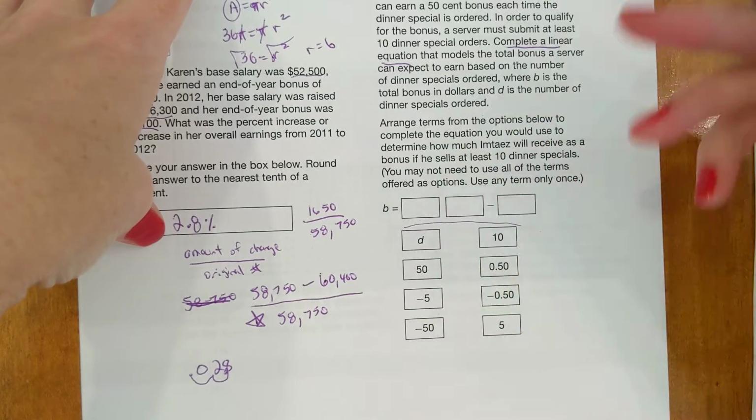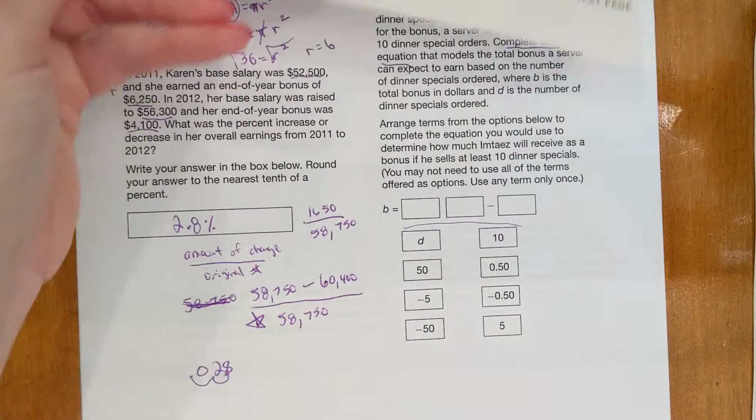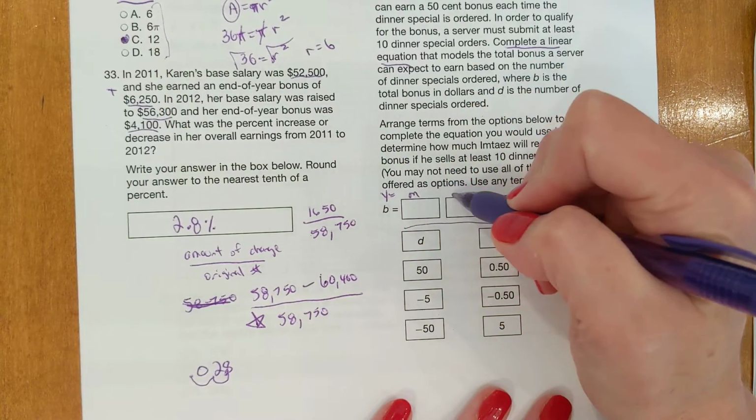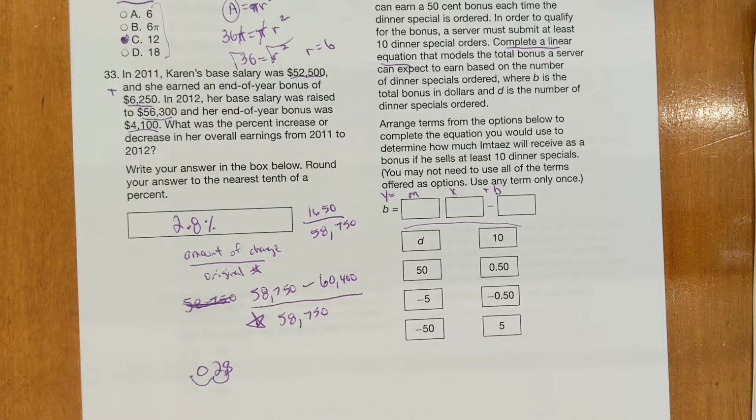So on your formula sheet, again, under algebra, you can see an example of a linear equation down here, y equals mx plus b. They seem to like that one a lot on this test. So y equals mx plus b, where m is the slope. Complete a linear equation that models the total bonus a server can expect to earn based on the number of dinner specials ordered, where b is the total bonus in dollars and d is the number of dinner specials ordered.